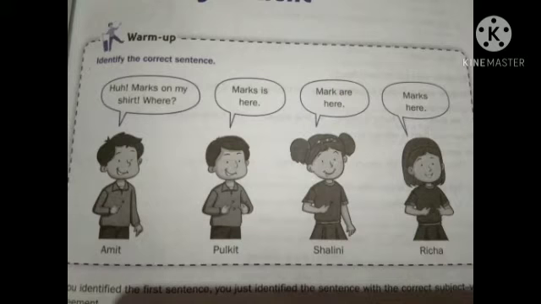So what we learned here with this image is that if I am using a singular subject, then a singular verb should come. And if I am using a plural subject, then a plural verb should come. So this we are going to study in this lesson: the rules to study subject-verb agreement. If a single subject is there, a single verb will come. That is singular subject, singular verb. Plural subject means plural verb. And there are some rules for this we will be studying in this lesson.